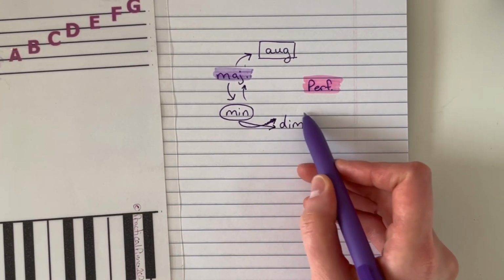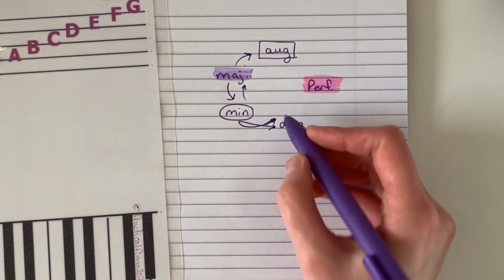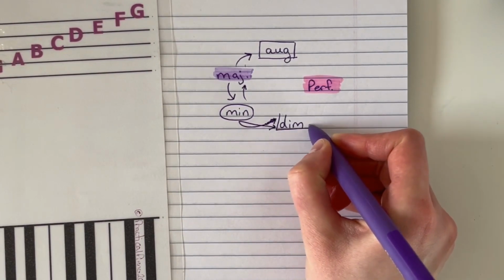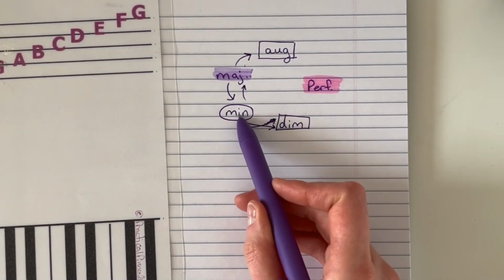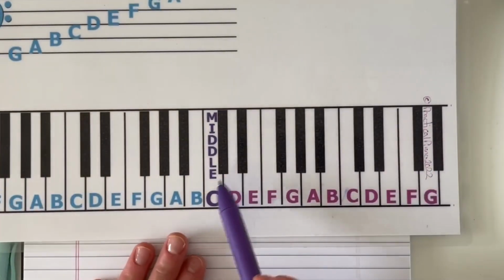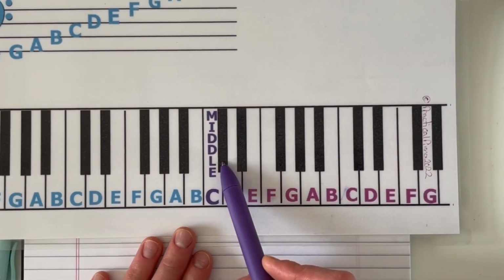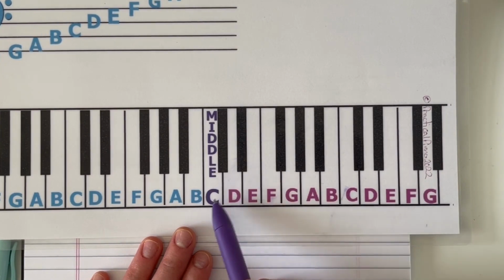So our diminished are a half step smaller than minor. So if we take a minor second and we make it diminished, C to C is a diminished second. It's also a unison.